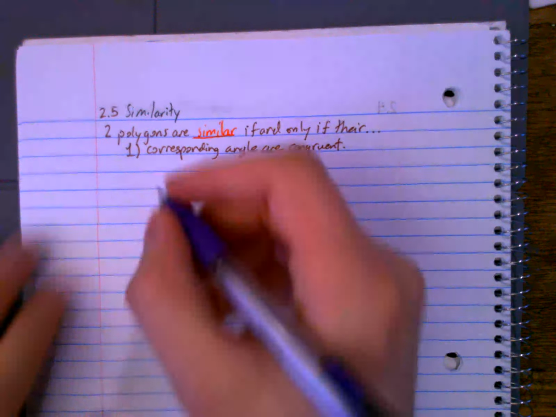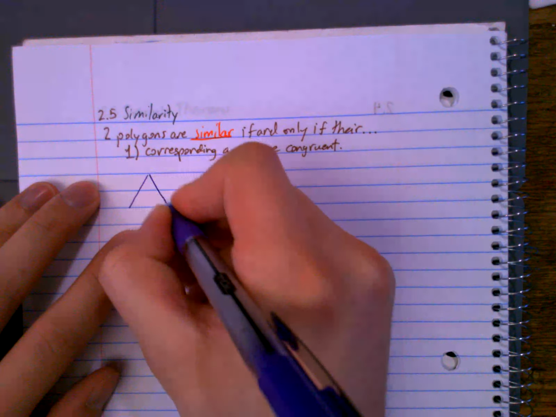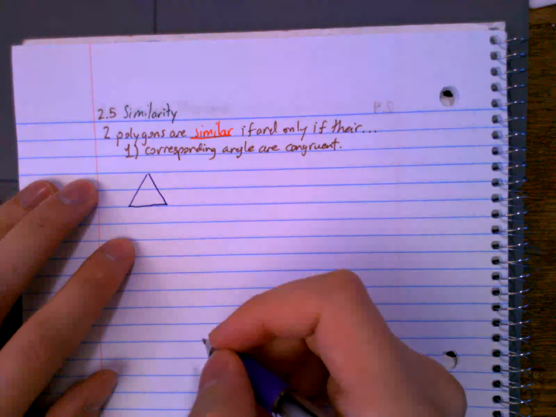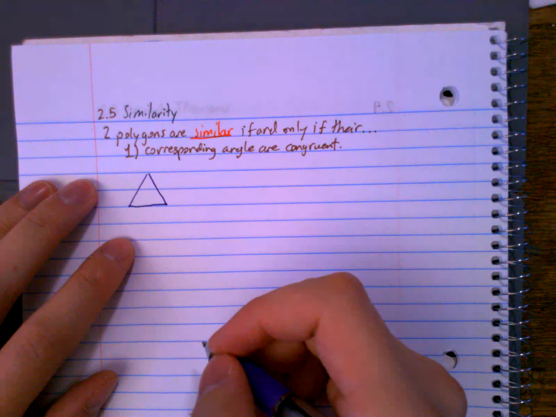If I have a triangle, let's say I've got a triangle. I'll redo the warm-up one from before. Okay.